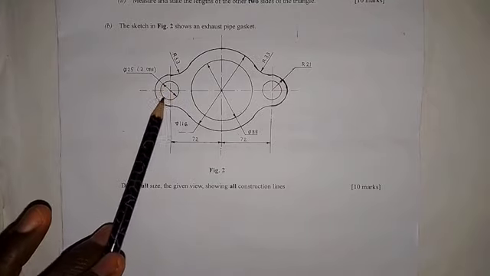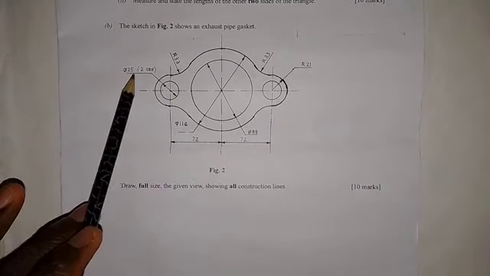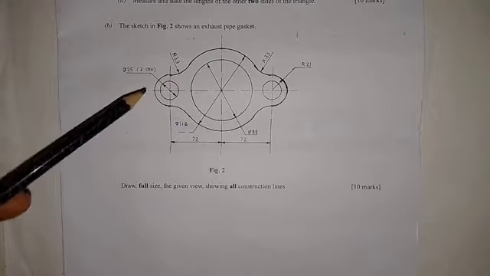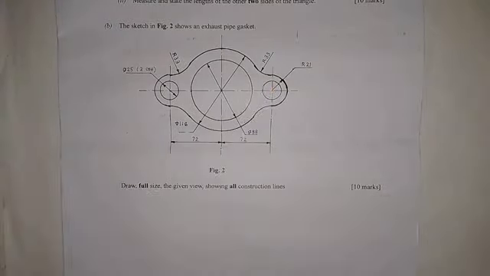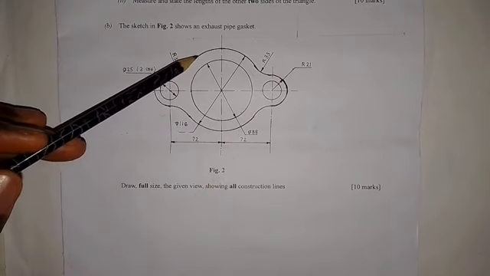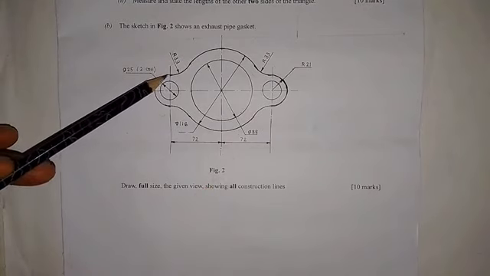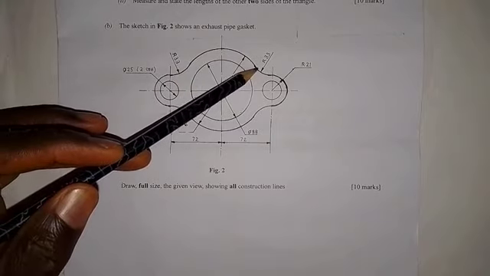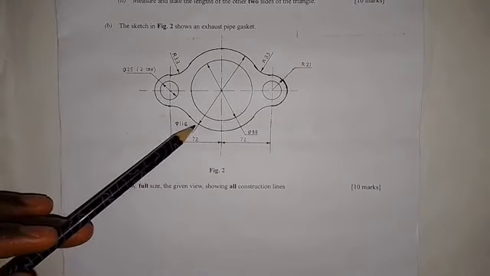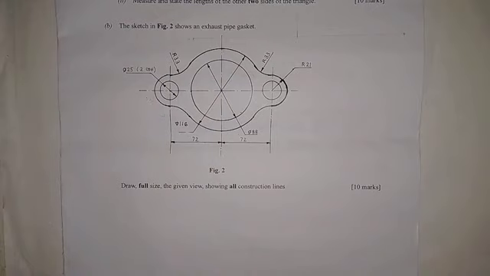For this circle here and this circle, the diameter is 25 millimeters, while for this semicircle that we have here and this, the radius is 21, and the arc that connects this particular arc and this semicircle together is 33. The same thing applies to this one, and also to this one. So we are going to replicate it as we are instructed.